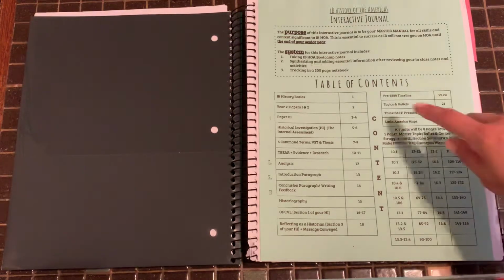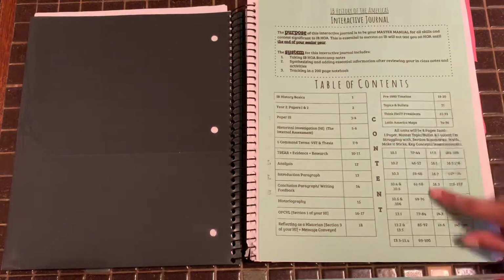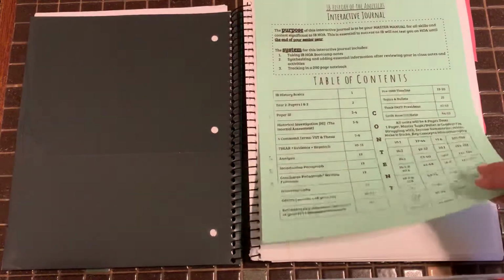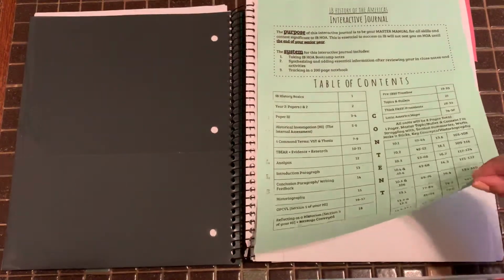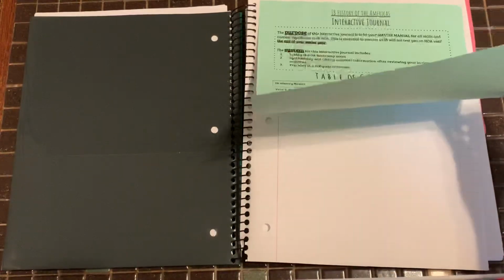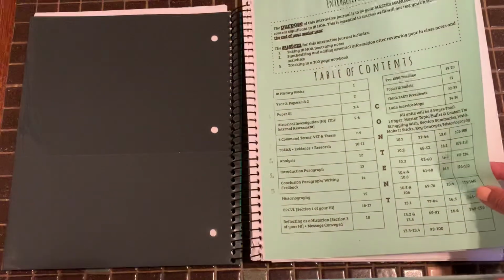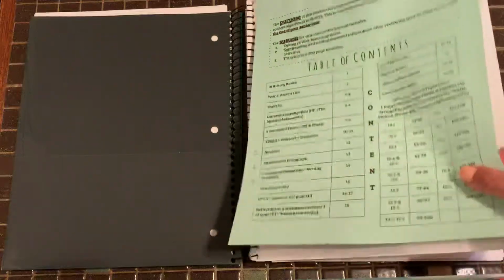Just so you know how this is broken down, I have the skills on the left and content on the right. And we are going to be interacting with this quite a bit. So the next thing is I logistically only glued the top inch of the paper. That way you can lift it up and have more writing space in case that you need it.